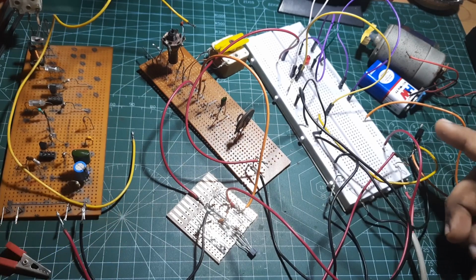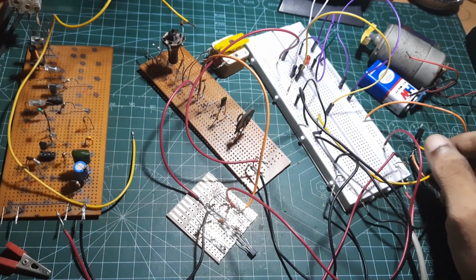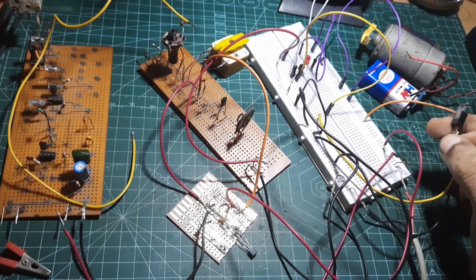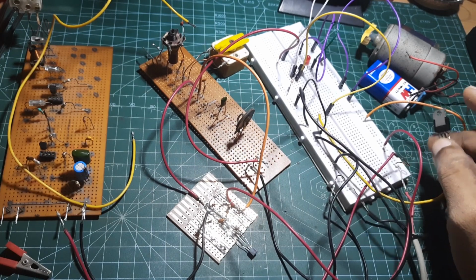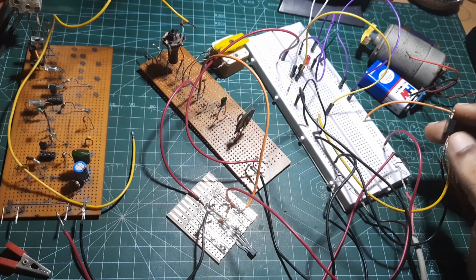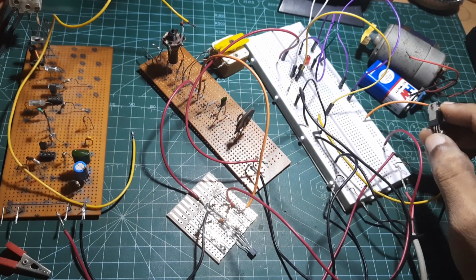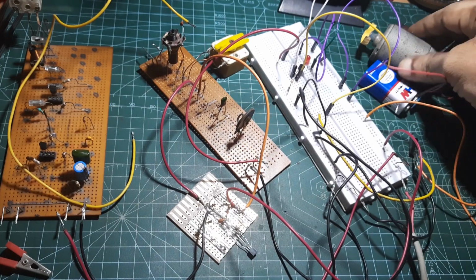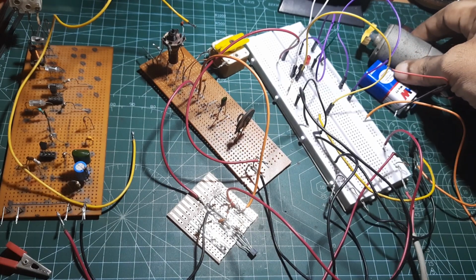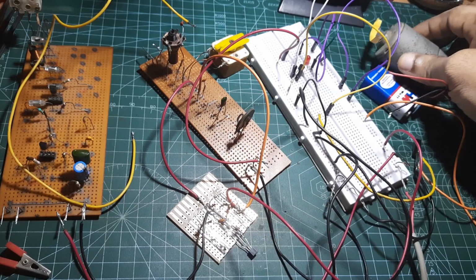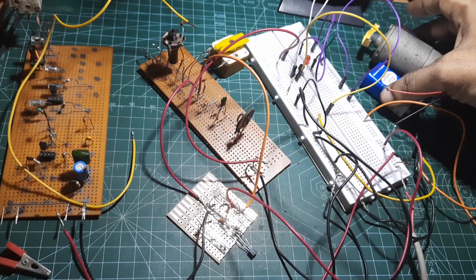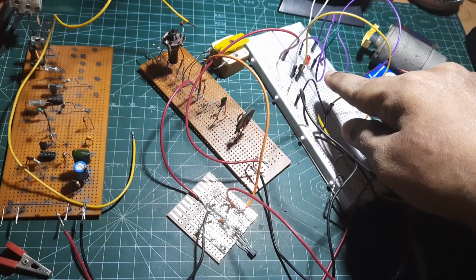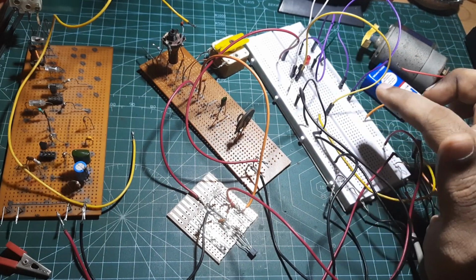Here we have already discussed the first part. This is a switching circuit. It consists of a power transistor that can run higher current and higher load. We have currently just connected a DC motor here, and we have another stage, another transistor here, which is a driver.